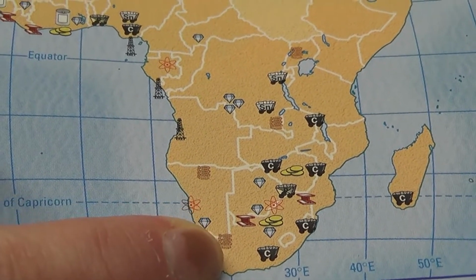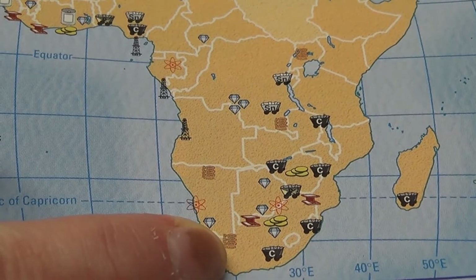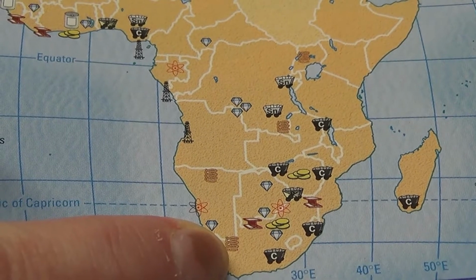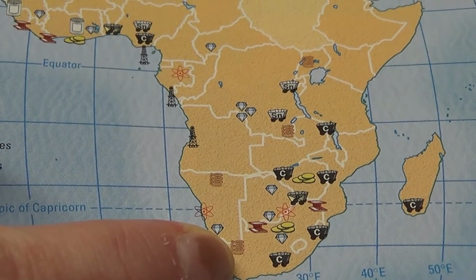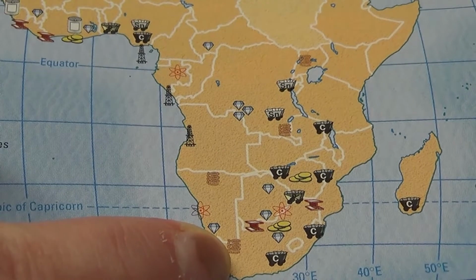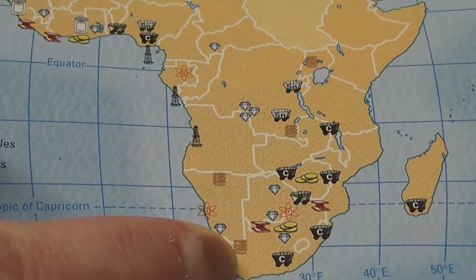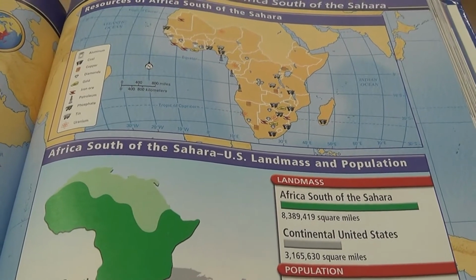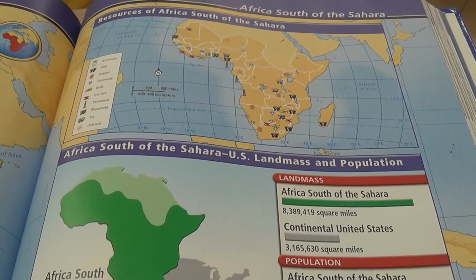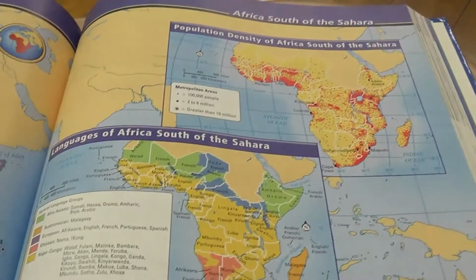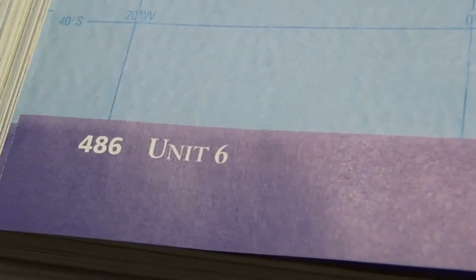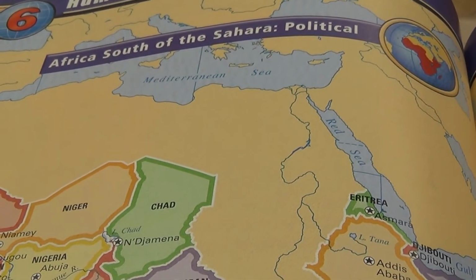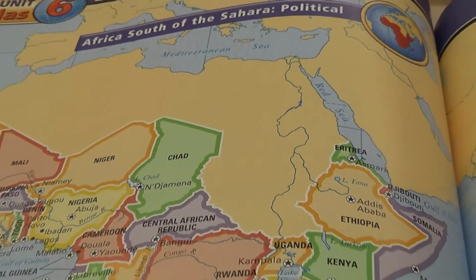And I do see there's a lot of resources here. In fact, there's more here than in other countries. So now I had to figure out what the name of this country is. And like I said earlier, the map that shows you the names of countries is going to be called the political map. So we need to find the political map, which you could flip to your world atlas, or you could turn the page to page 486, and this has the Africa South of the Sahara political map.